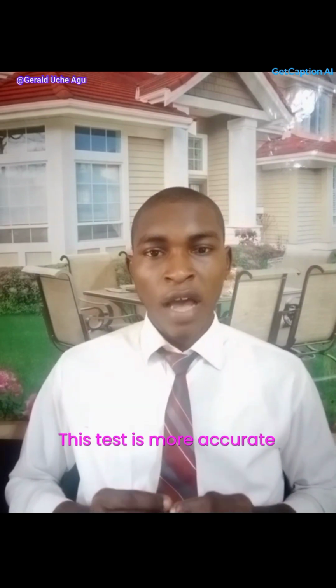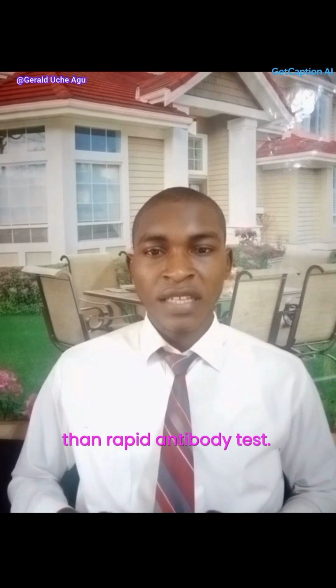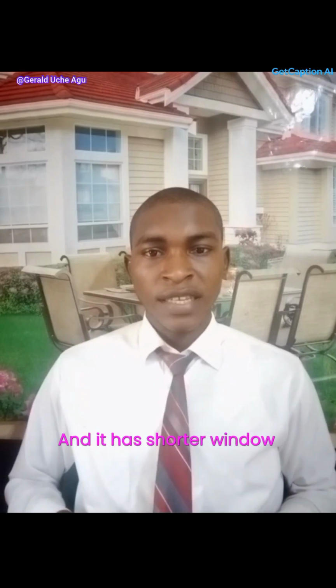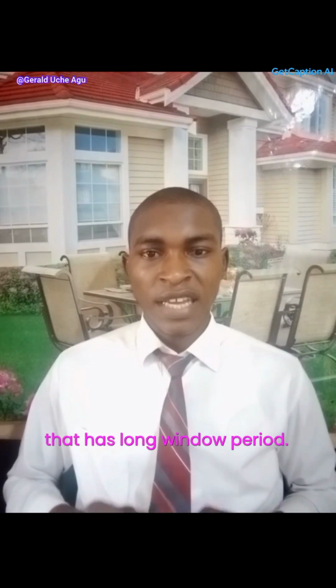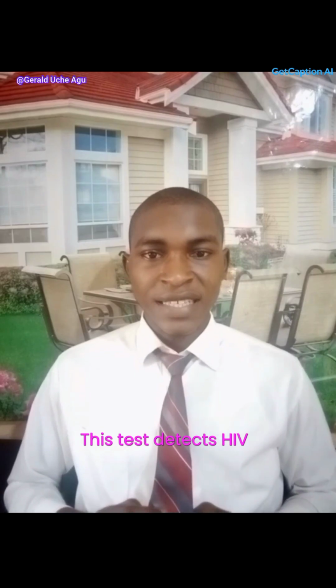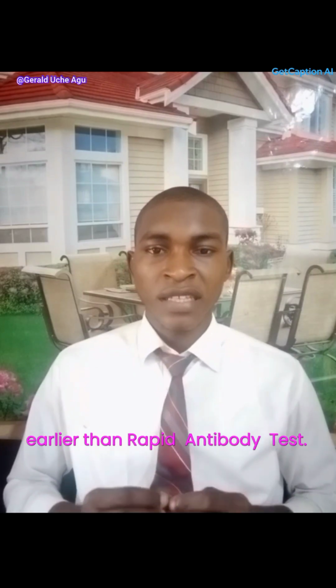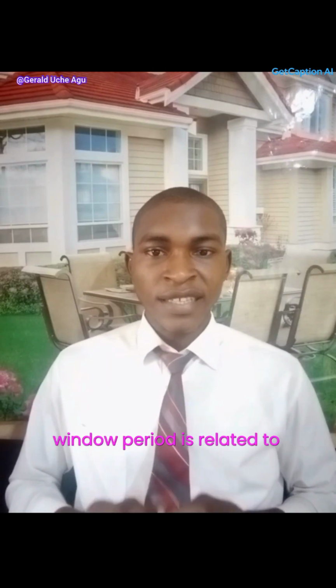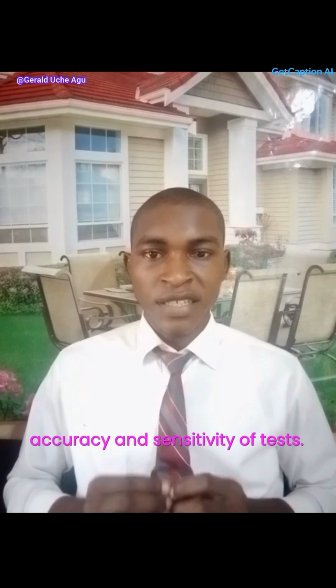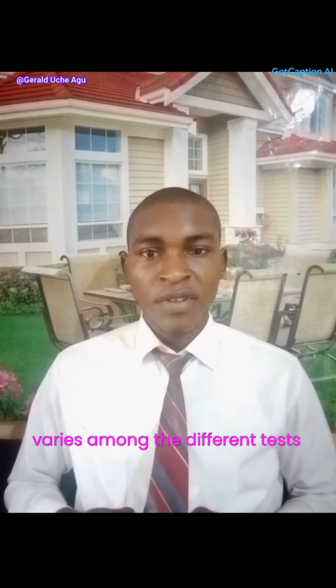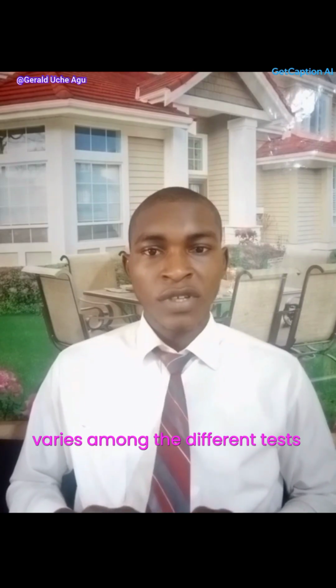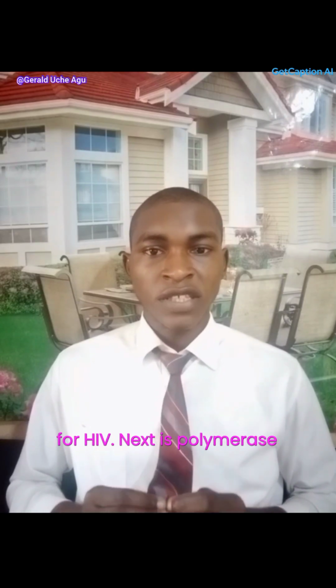This test is more accurate and sensitive than the rapid antibody test, and it has a shorter window period, unlike that of the rapid antibody test that has a long window period. This test detects HIV earlier than the rapid antibody test. That is why window period is related to accuracy and sensitivity of a test. So the window period varies among the different tests for HIV.